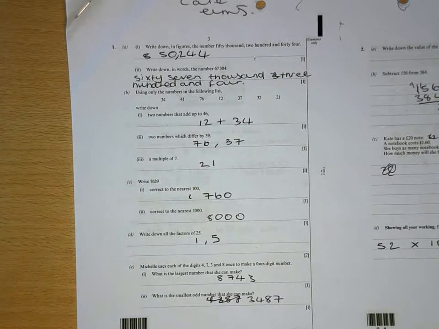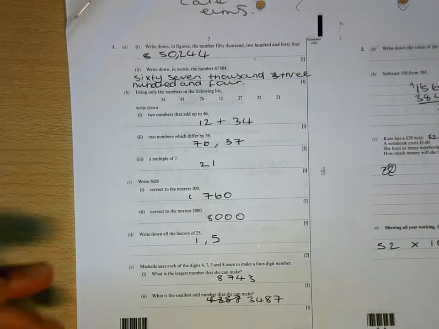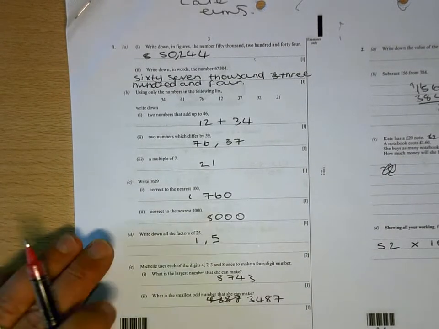Right, okay, we were an absolute disaster with the last paper I marked. We ended up with just 26, so let's see if we can improve on that.